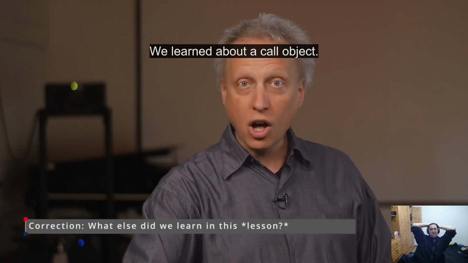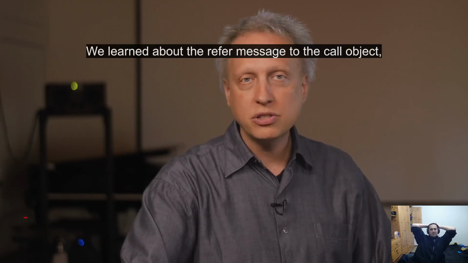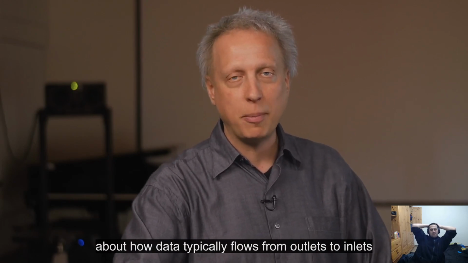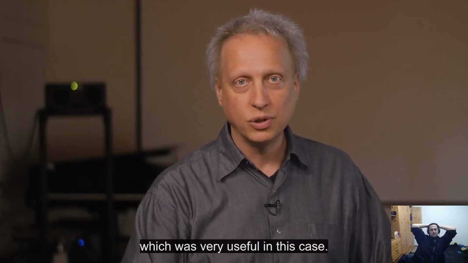What else did we learn in this session? We learned about the call object. We learned about the refer message to the call object, and we also learned about the length message to the call object, and we used it with an object called grab that subverts the normal rules about how data typically flows from outlets to inlets, and lets you steal data that would have come out of an object's outlet, but it comes out of grab's outlet instead, which was very useful in this case.